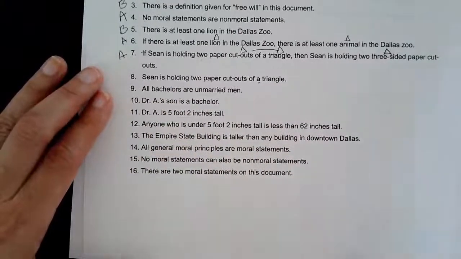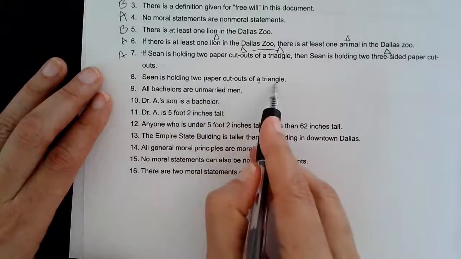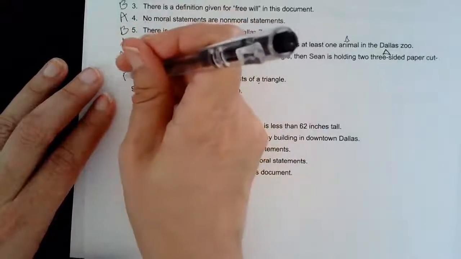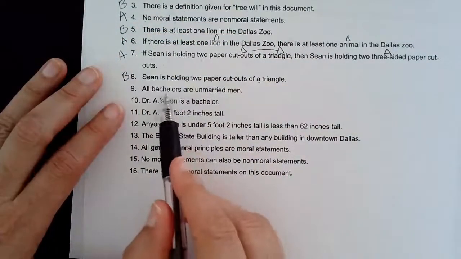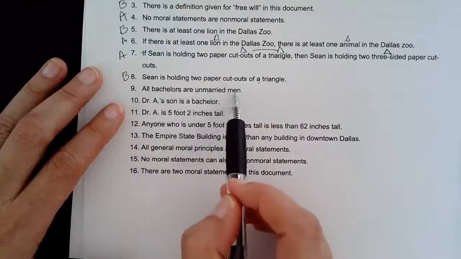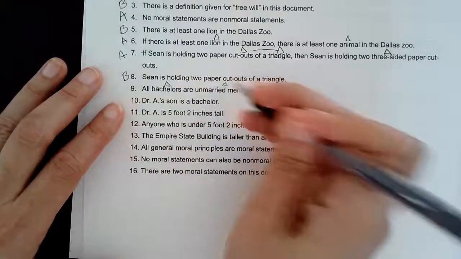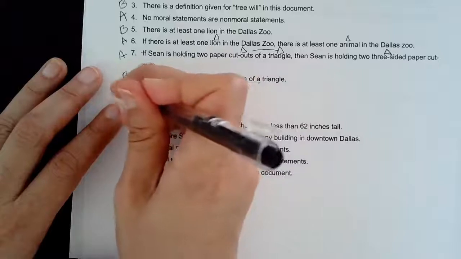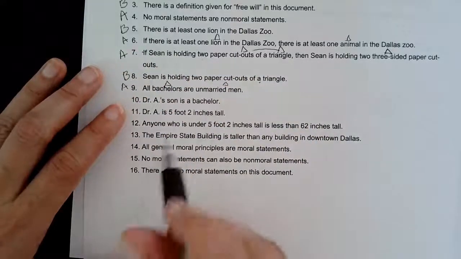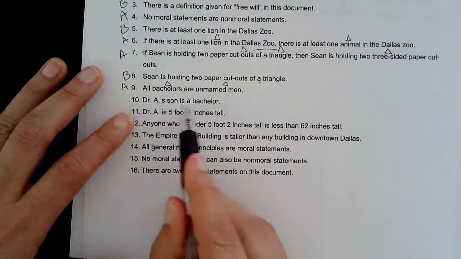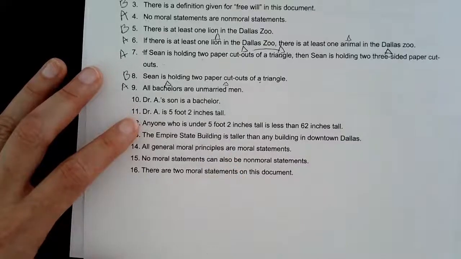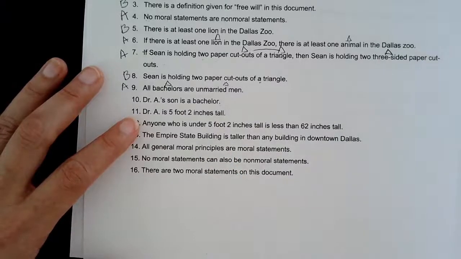What else? Sean is holding 2 paper cutouts of a triangle. The only way to know that is through a posteriori means. All bachelors are unmarried men. So I think about the meaning of bachelors and unmarried men. I realize that can be known a priori. Dr. A's son is a bachelor. So the only way to know if that's true, of course, is what?